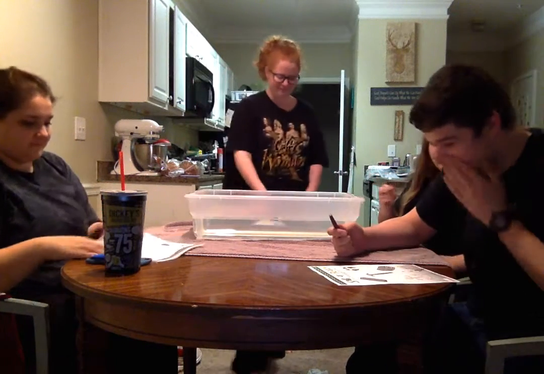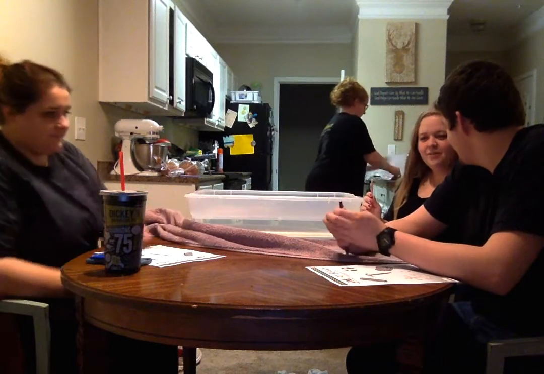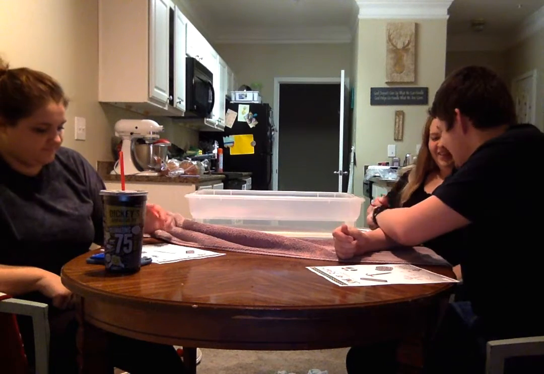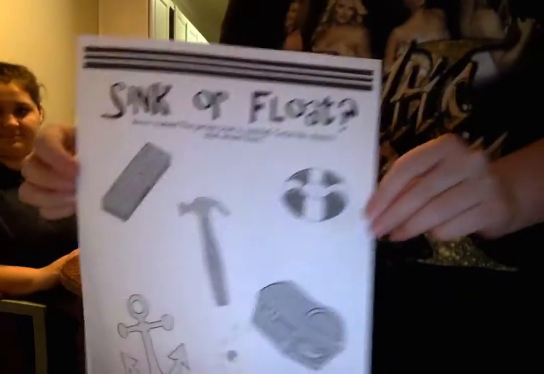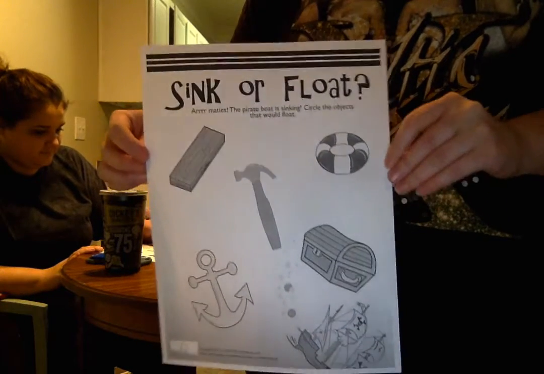Thank you. Do you want the pink pencil? No, pink is girly. You have the purple pen. Whatever you say. I love purple. I'm so glad. Sink or float worksheet number 1.